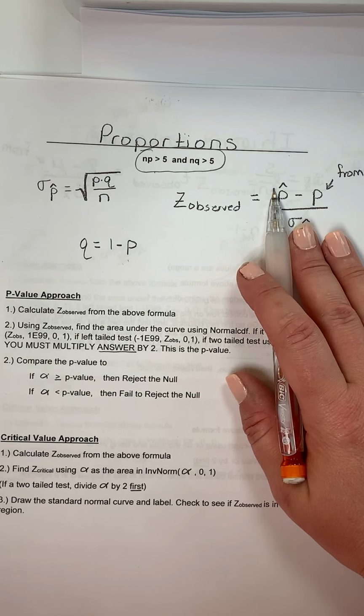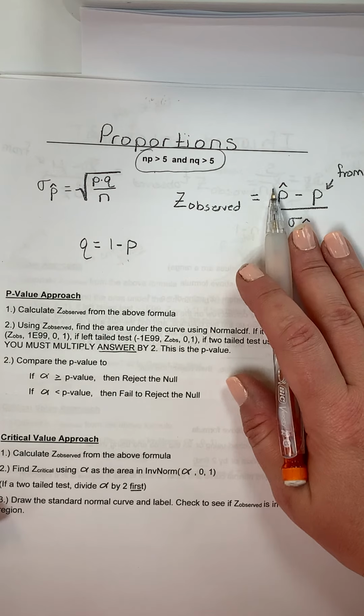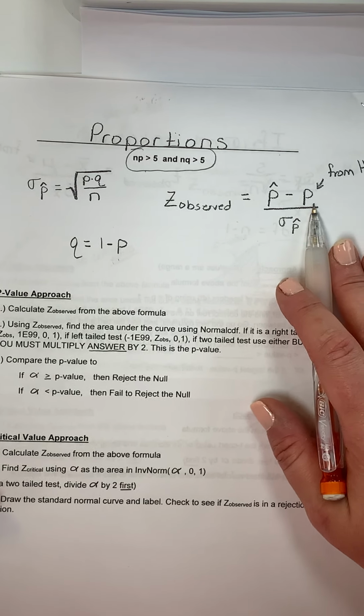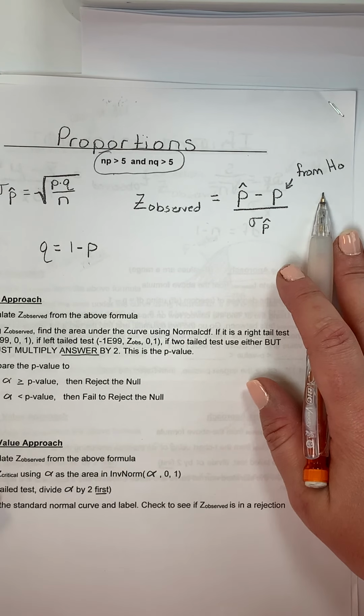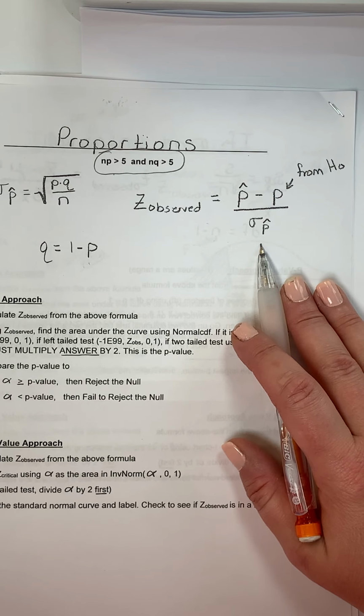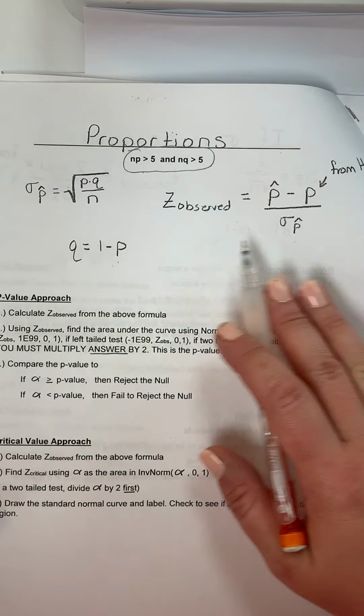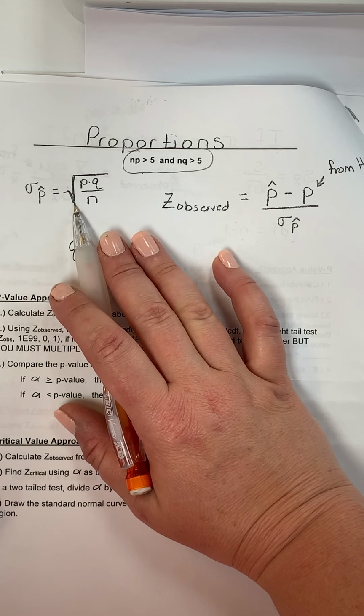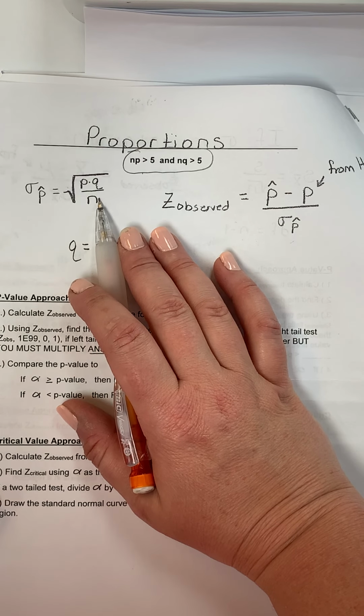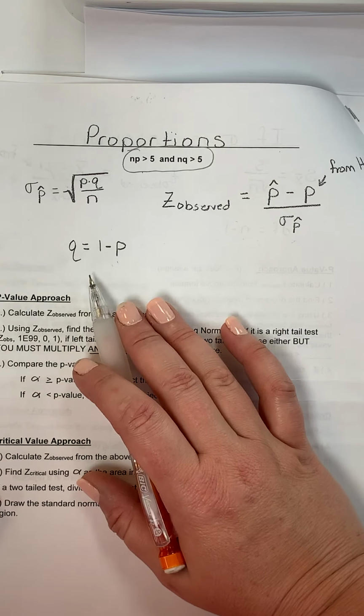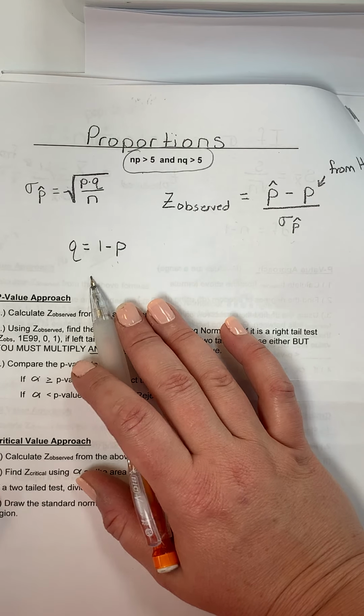P hat, your sample proportion, minus your population proportion, that's from your null, divided by sigma of p hat. How do we get that? Remember, that's the square root of p times q divided by n, where q is 1 minus p.